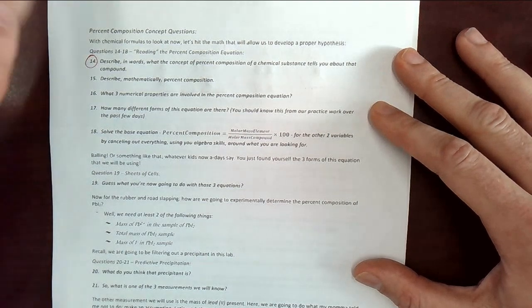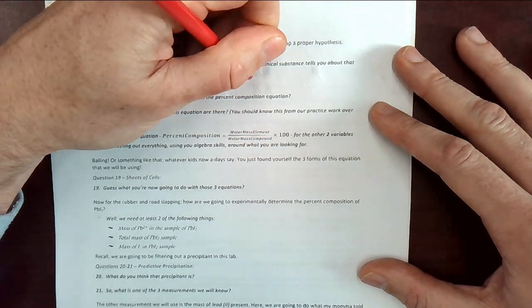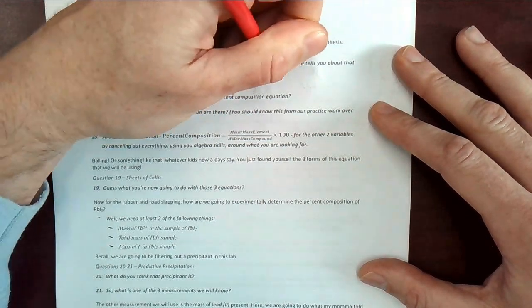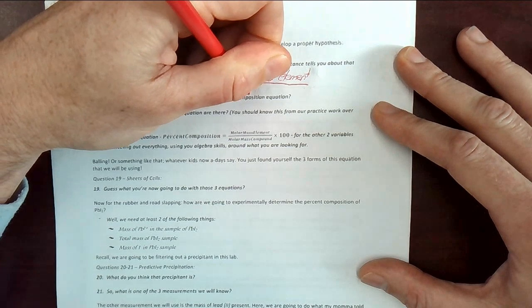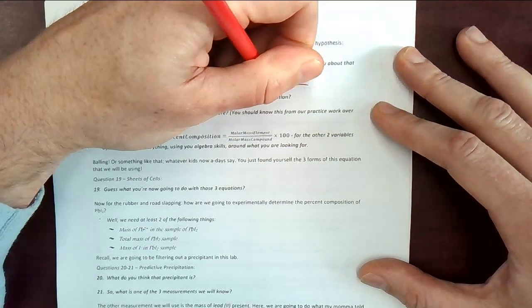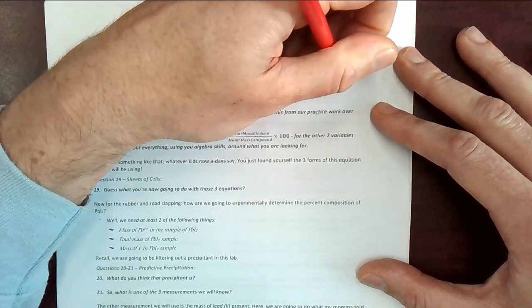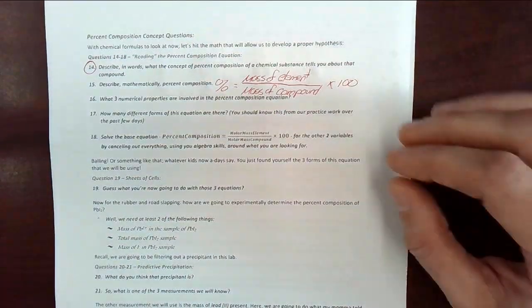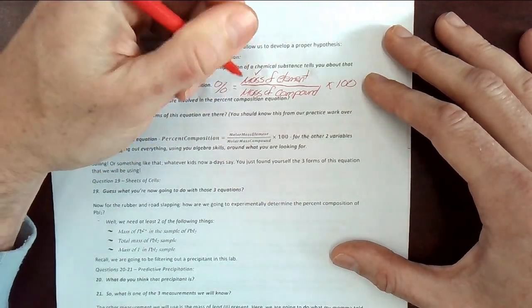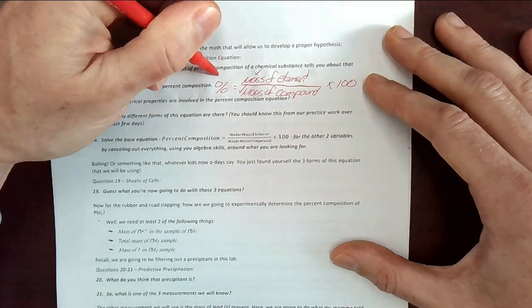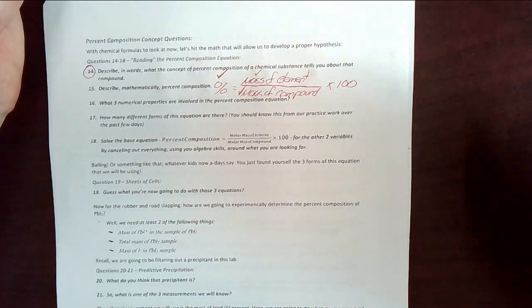Describe mathematically percent composition. This is our mathematical equation. The percent is the mass of a single element divided by the mass of the compound, the mass of the whole. Then to turn it into a percentage, we multiply by 100. What 3 numerical properties are involved in percent composition? We need the mass of the element, the mass of the compound, and the percent composition.